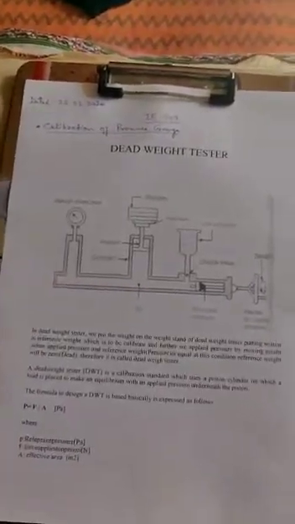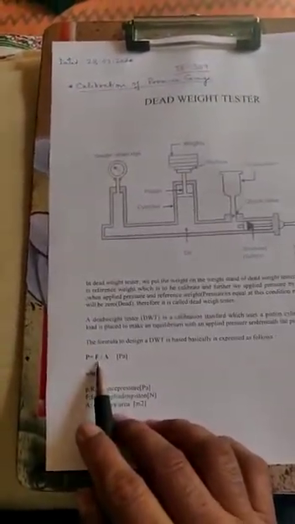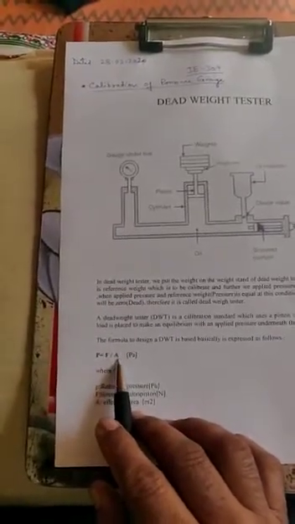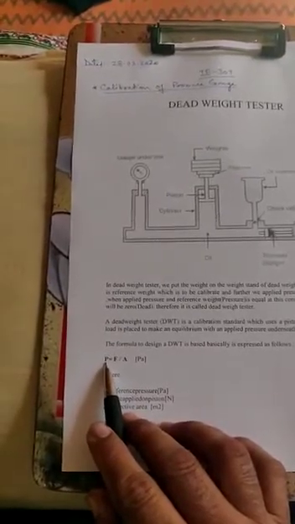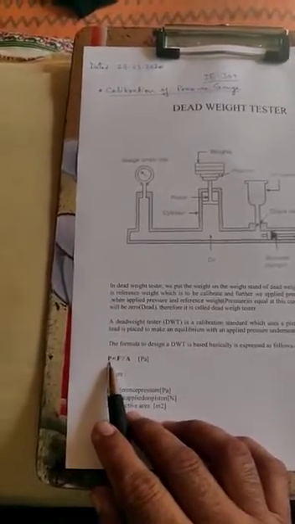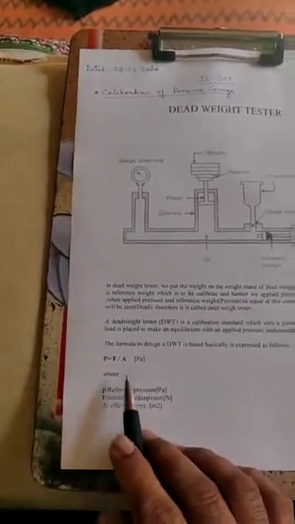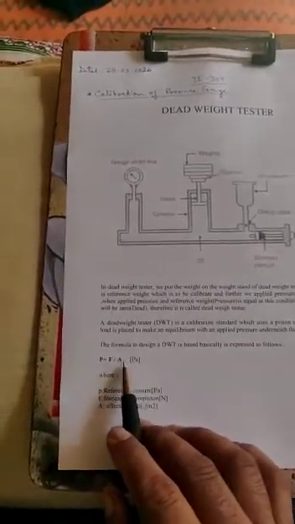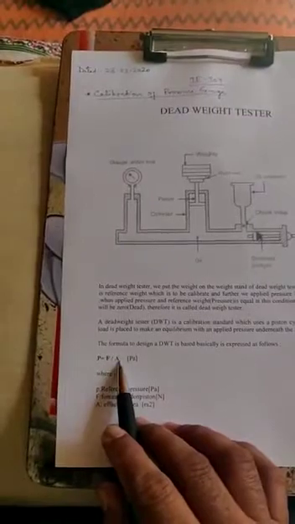As we know, pressure equals force upon area, where P is the pressure, F is the force and A is the area. Pressure's unit is kg per meter square or Newton per meter square, force is measured in Newton, and area is measured in meter square or centimeter square.